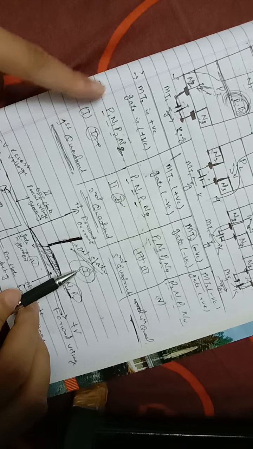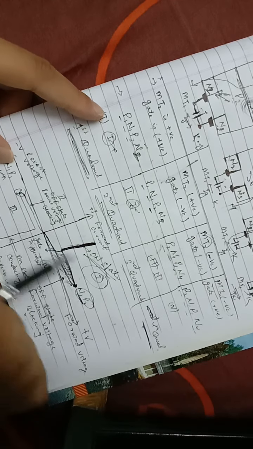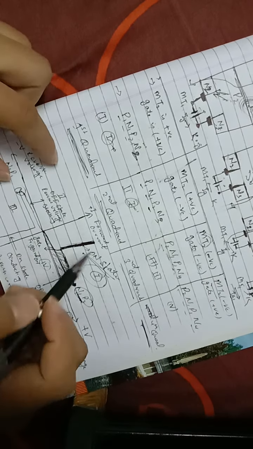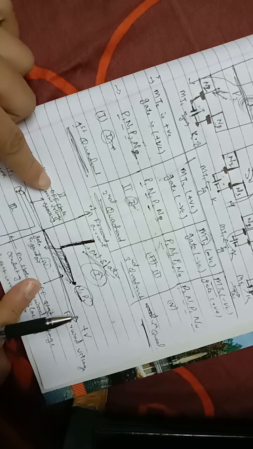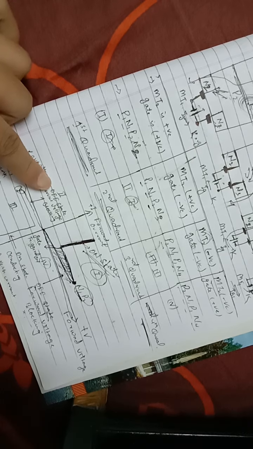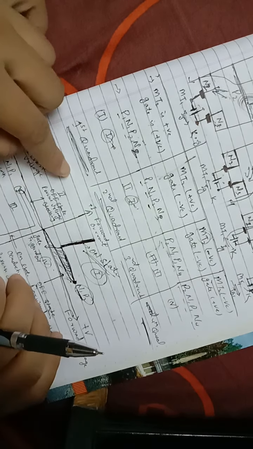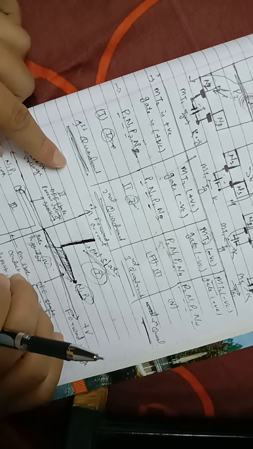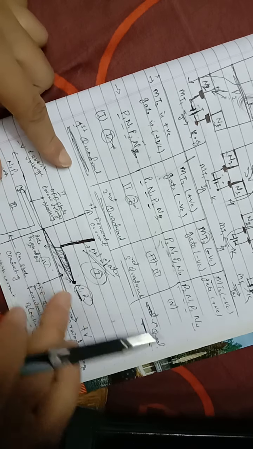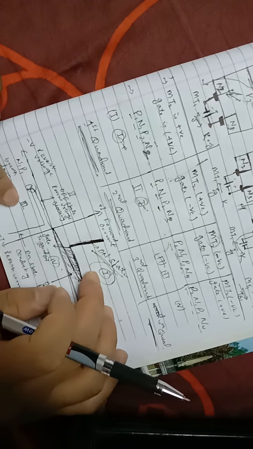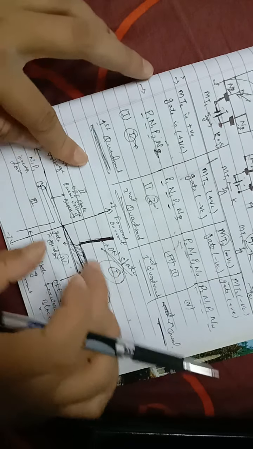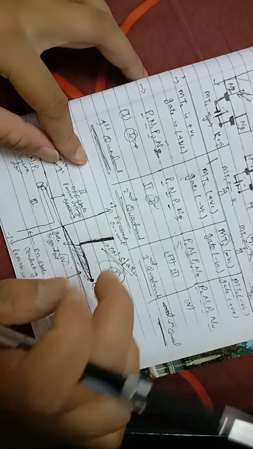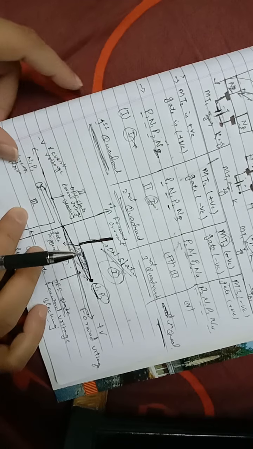Okay, and I will tell why we very rarely use second quadrant and fourth quadrant. We can use them, but very rarely, because most of the time practically we use first and third quadrant only. I will discuss only two quadrants, which are first quadrant and third quadrant.